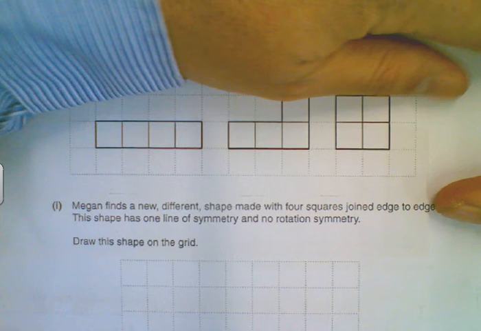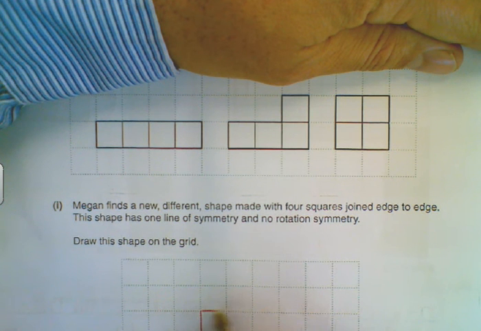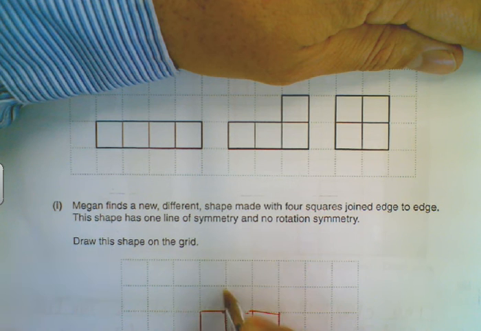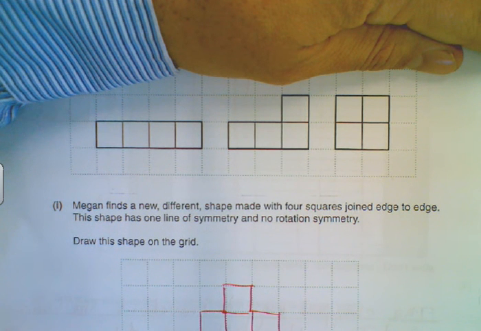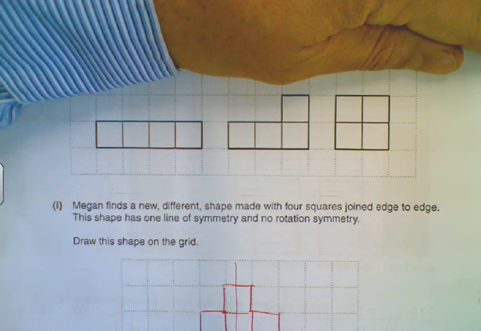So I need to put 4 squares together, ensuring I put them edge to edge, to make a shape that has 1 line of symmetry and no rotational symmetry. So I think that if I were to do this to make a kind of T shape, that would have no rotational symmetry. There's no other position when I rotate it in which it would look the same, but there is a line of symmetry that runs down the centre there, so that will get me the mark for that question. Moving on to part 2.